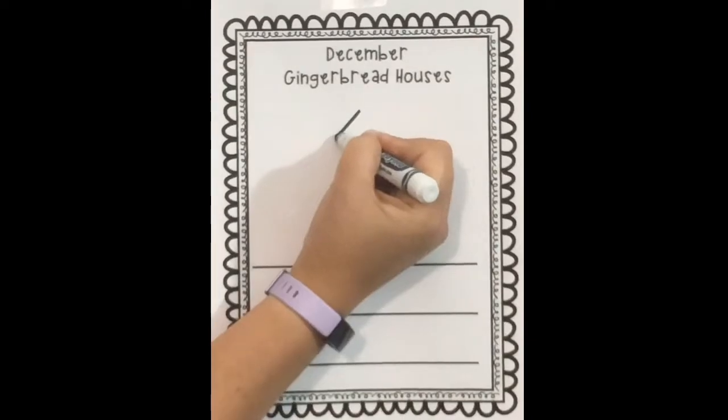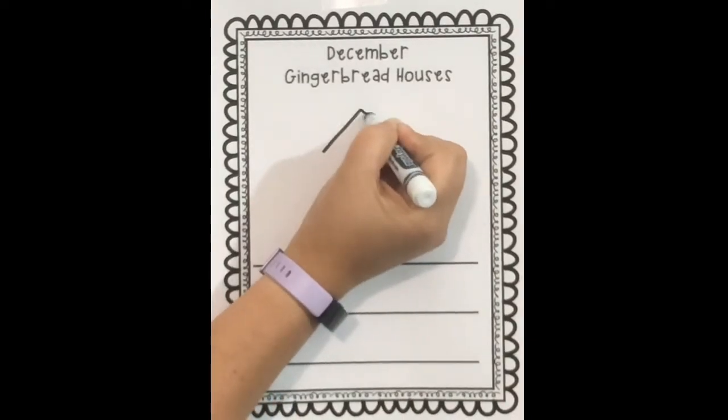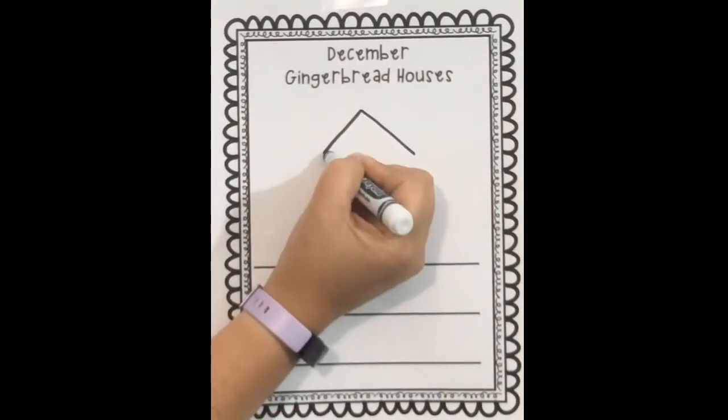And before I start drawing, I'm going to think about what do I want to write about. And I remember in our classroom, we built gingerbread houses using graham crackers and icing or frosting. We put different candies and different things on them. So I'm going to write about and draw about what my gingerbread house looked like. I'm going to draw the top of my gingerbread house.